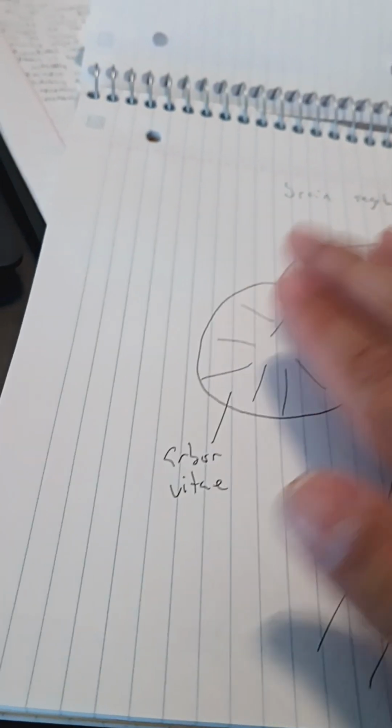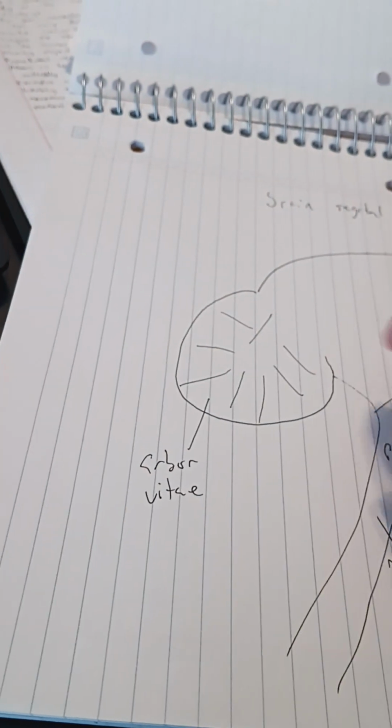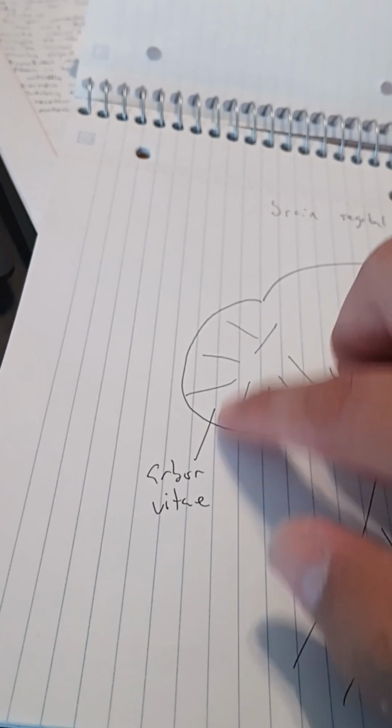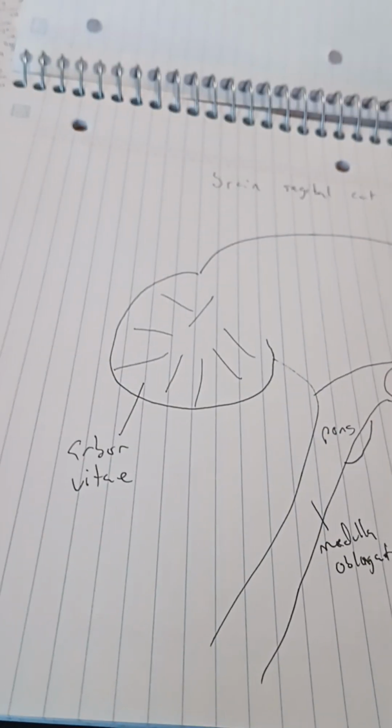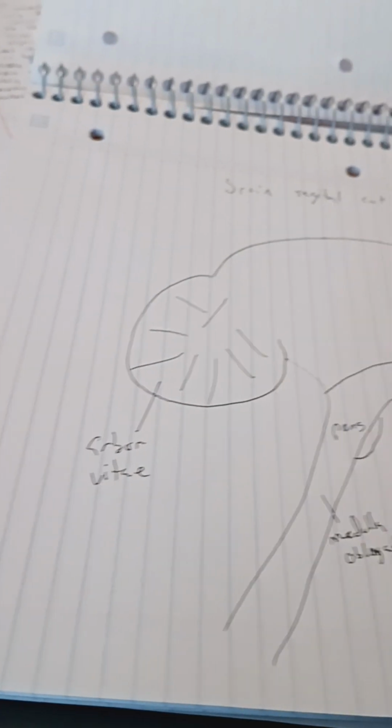And over here was the cerebellum. But when you cut it in half like that, you see these things here that resemble a tree, and that's called the arbor vitae.